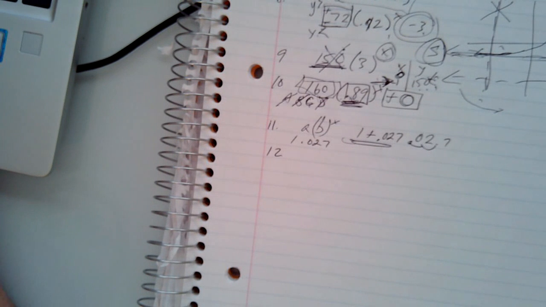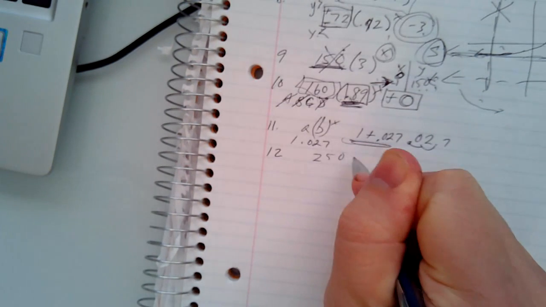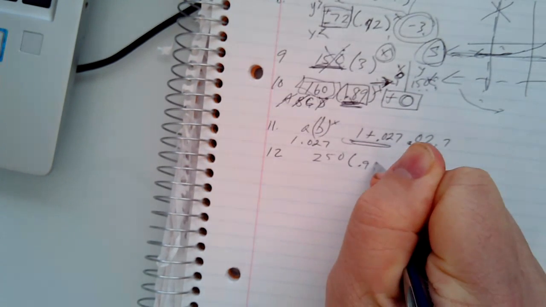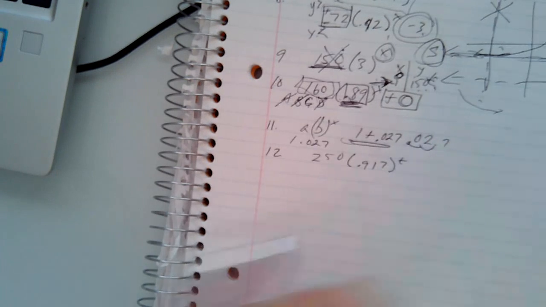Number 12, okay, number 12, I passed it up. Number 12 says, the function m is equal to 250 times 0.917 to the power of t, represents the mass of a sample of radioactive iodine in grams after t days. What does the value 250 represent?